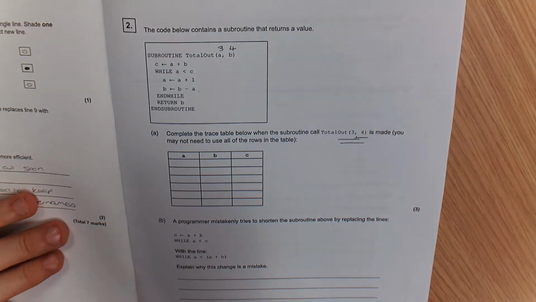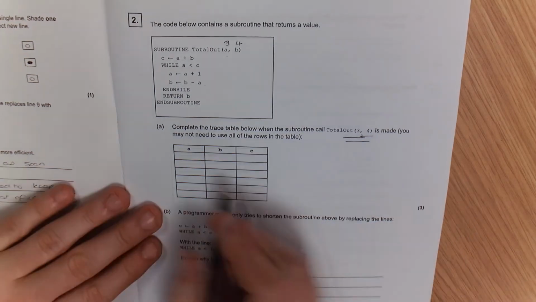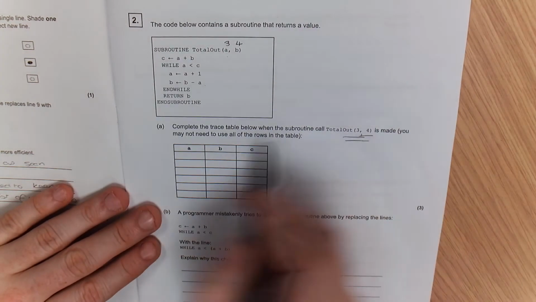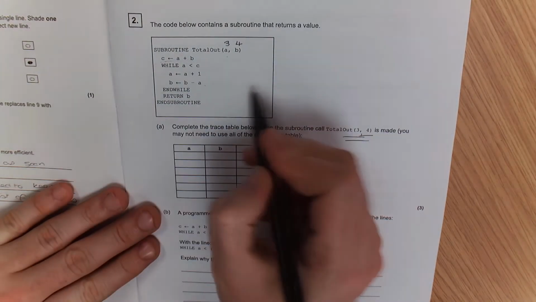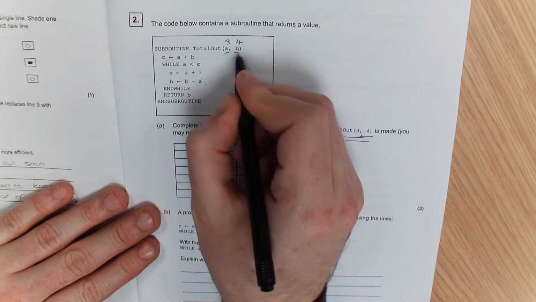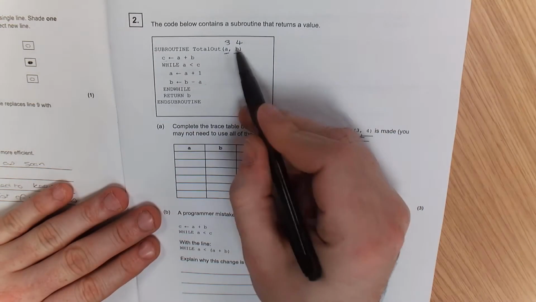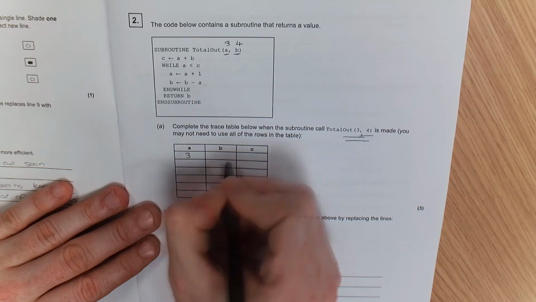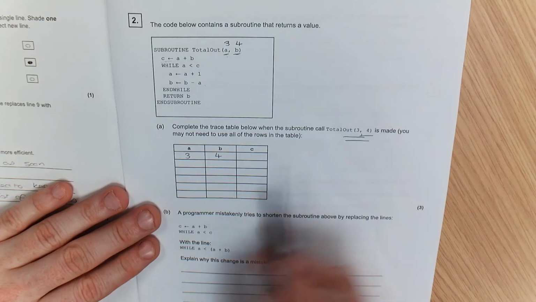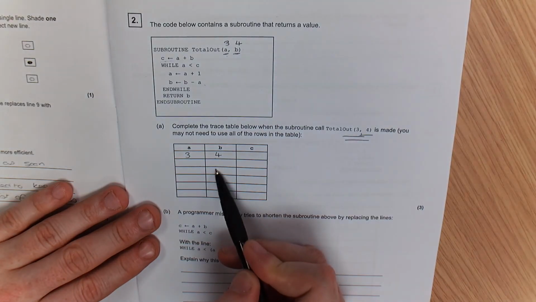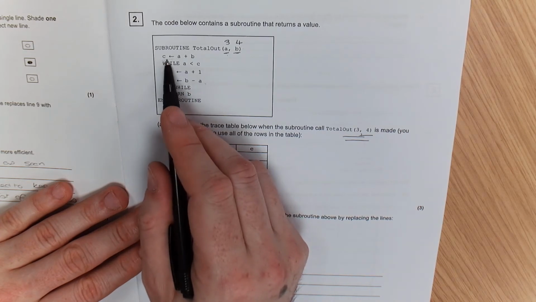Before I even write it into this table, that's an assignment there, isn't it? If the values have been passed in here, it is worth acknowledging it. So even if it's passed into the subroutine, it's worth acknowledging it if there is space for it in your table. So I've got the value 3 and 4. So what is 3 and 4? The value is 7.